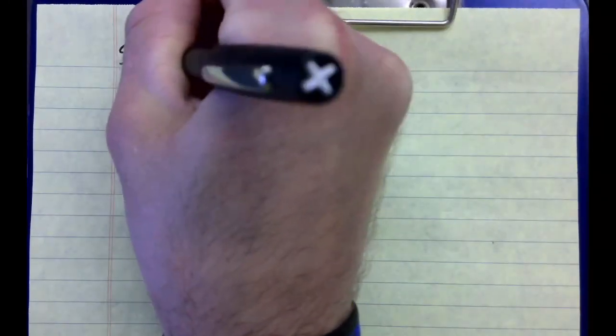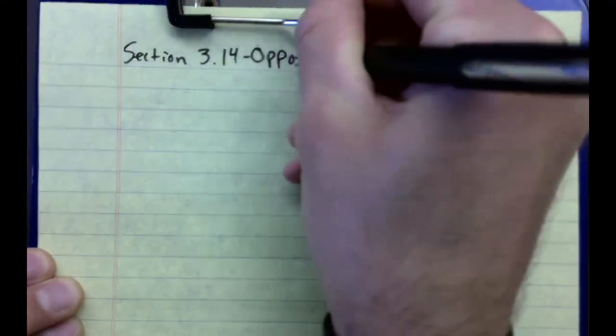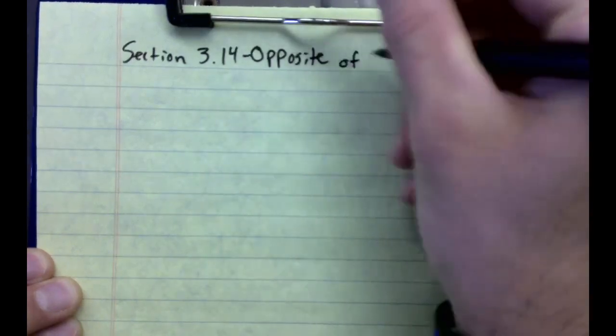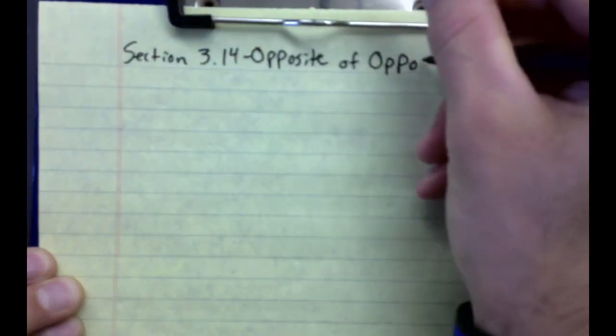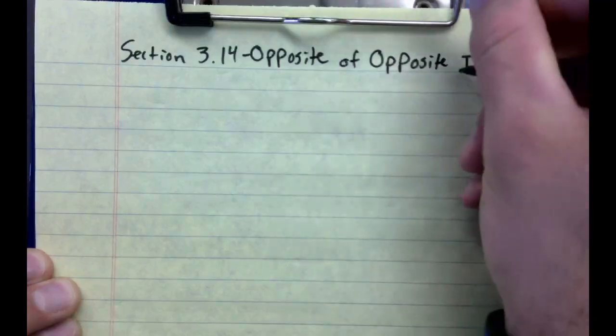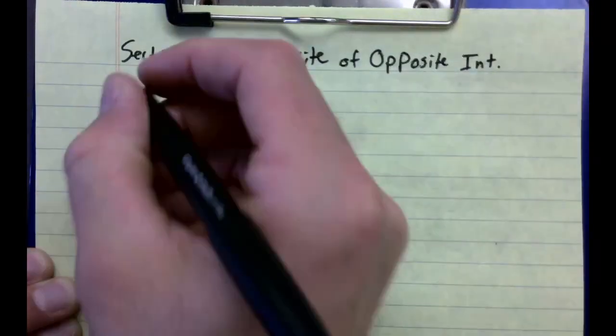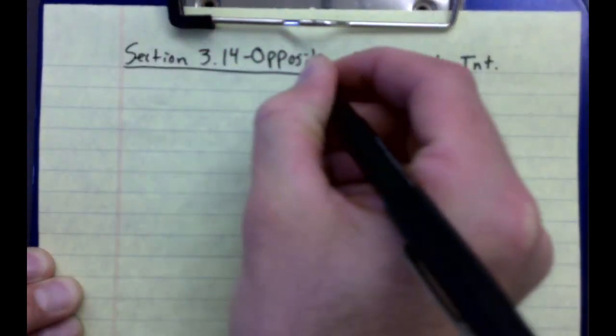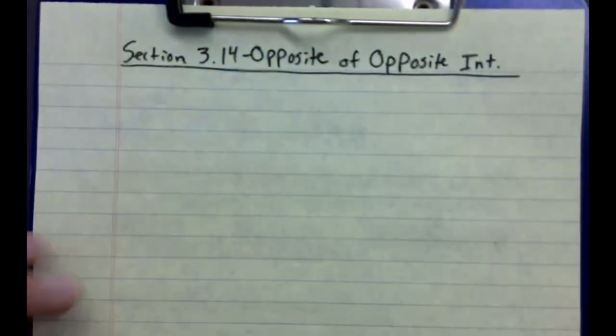All right, the section of your notes is going to be section 3.14, opposite of opposite integers. Section 3.14, opposite of opposite integers.